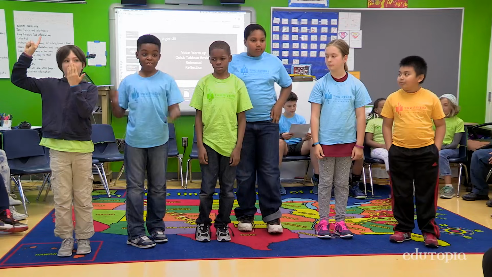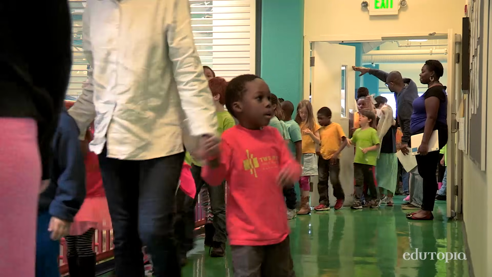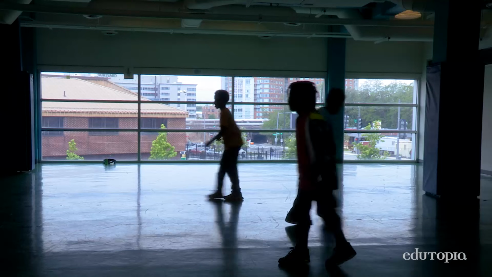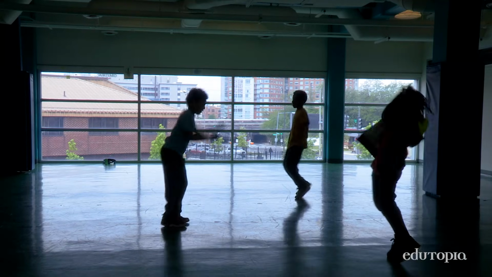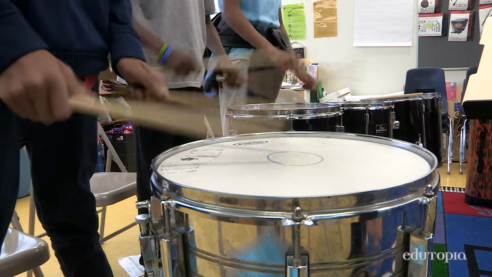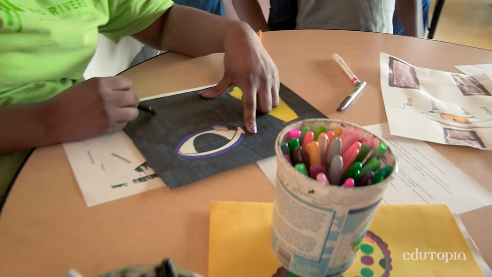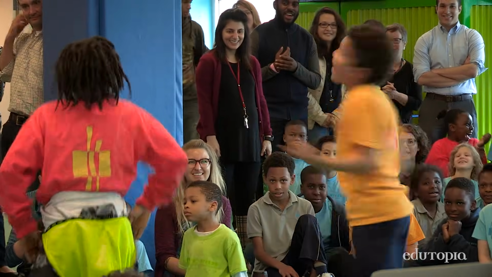Having the arts as a core part of our academic program was critical to our founders. We see the arts as important for two reasons. One is because they are beautiful and joyful in and of themselves. But the other reason is we think that kids can arrive at new understandings about other content areas through their work in art.